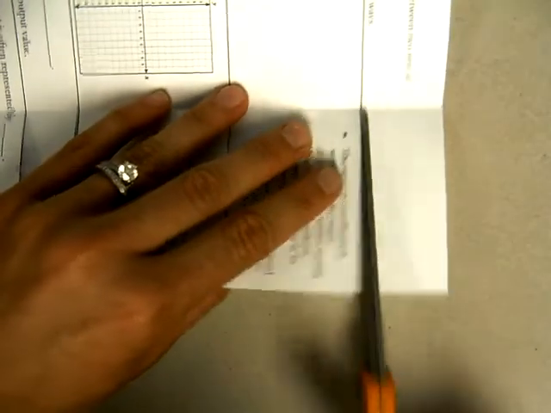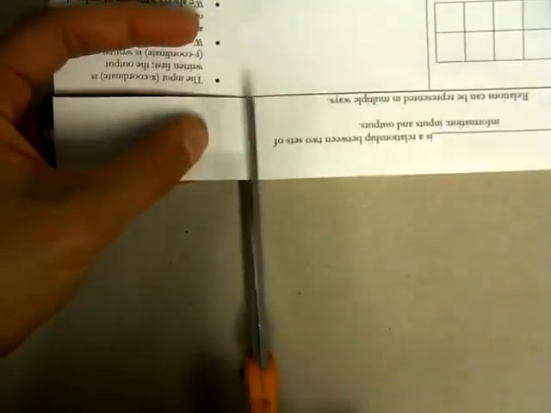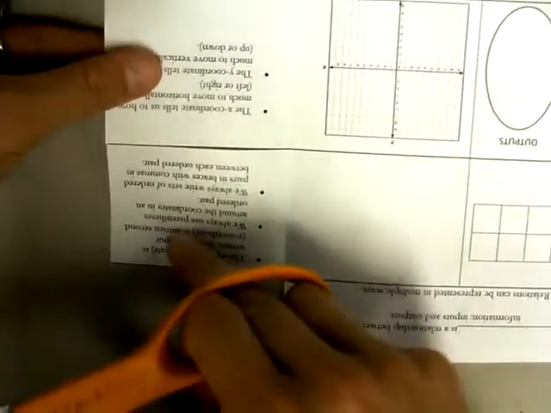And then we will also cut out any of the pieces that do not have any writing on them. So for example, this piece right here doesn't have any writing. I'm going to cut along that folded line there. This has writing, so I'm not going to cut that. It has writing, I'm not going to cut that, but I'm going to come down here, cut out this tab right here, so I don't need that.